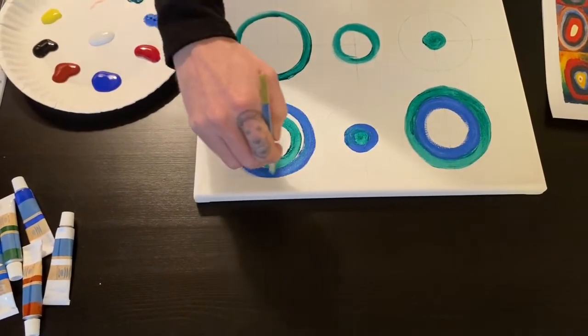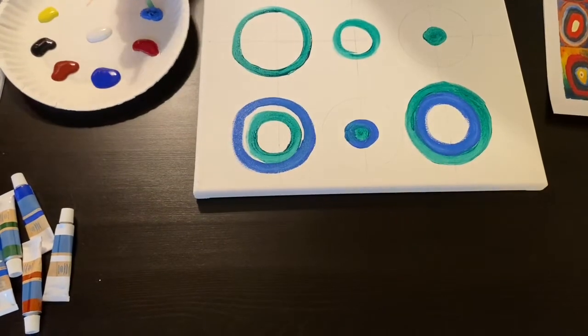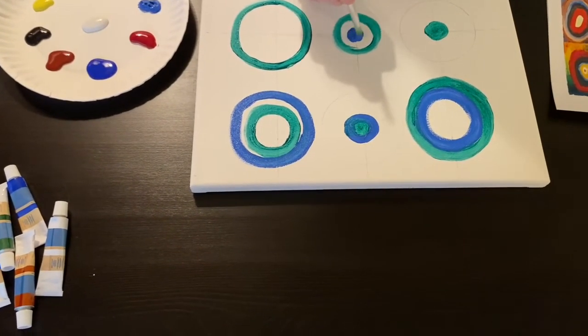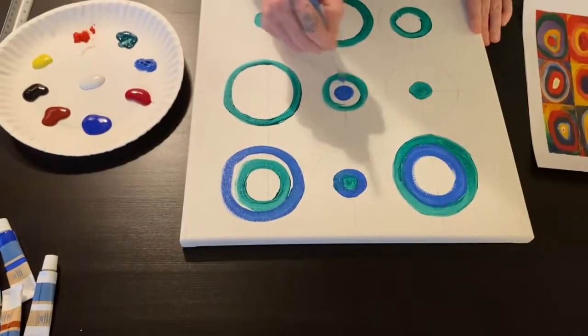And remind me again, what's the name of our artist that we're working on? Wassily Kandinsky.